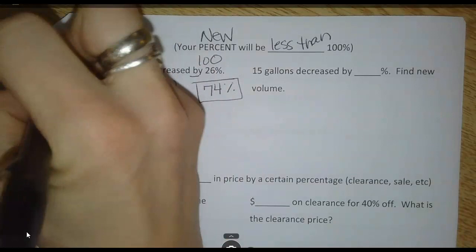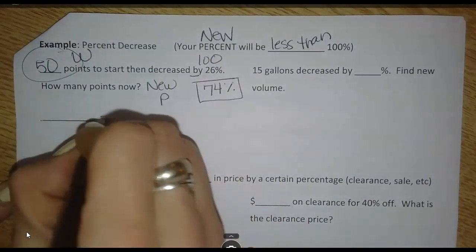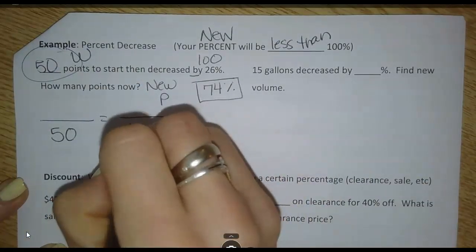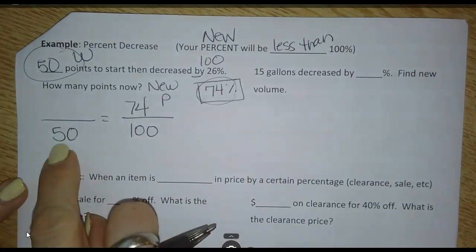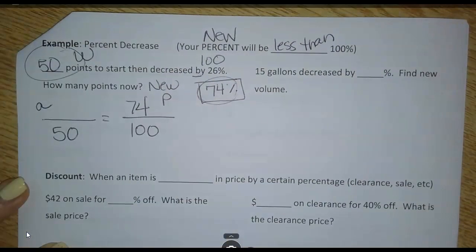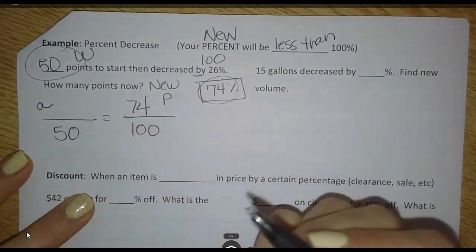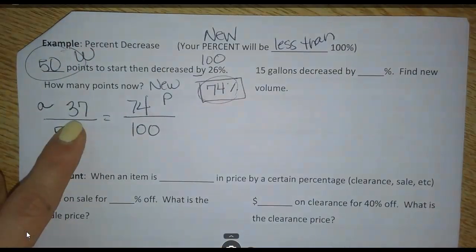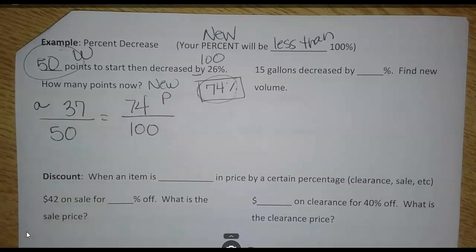So this is the new percent that I want to put into my work. Okay? Again, the original amount is always the whole. Goes in for W. So here's my proportion. 50 is the original amount. This is always 100. I'm looking for what 74% of the original amount, and that would go there. Okay, so if you cross multiply, pause and do that, I get that A is equal to 37. So that makes sense. It started at 50, decreased by about a quarter, and now I'm at 37.